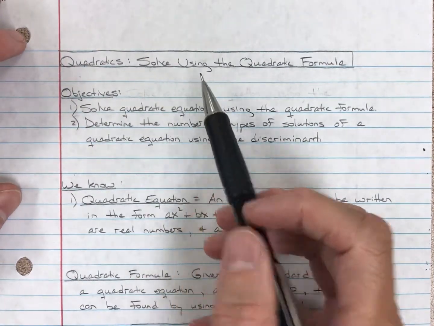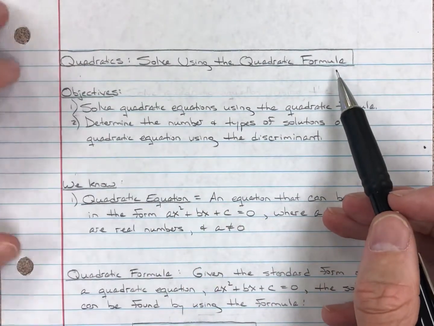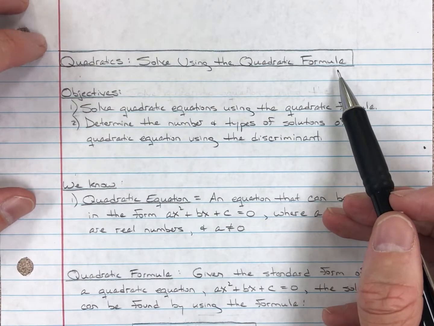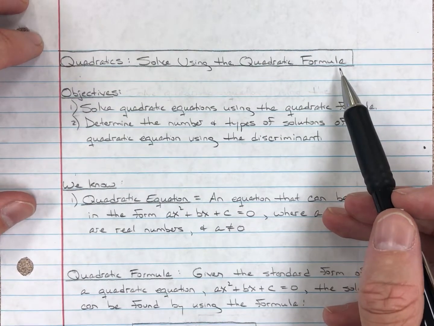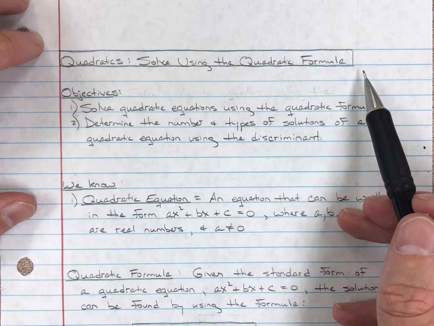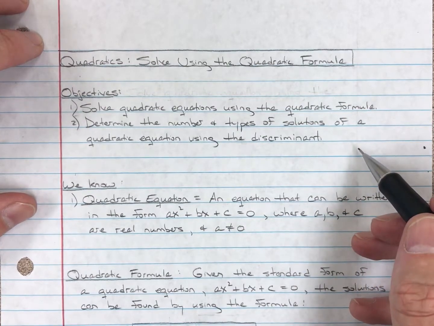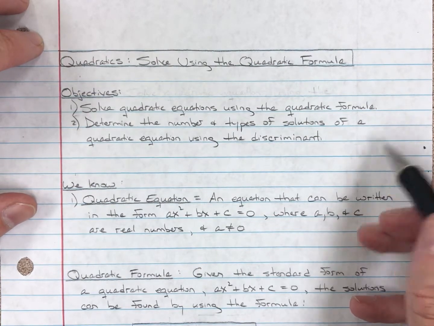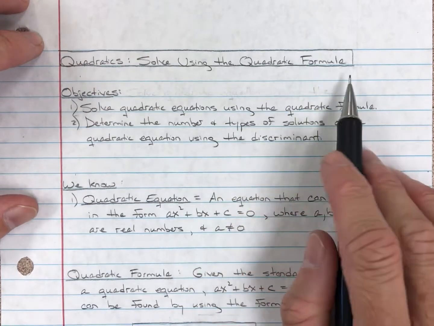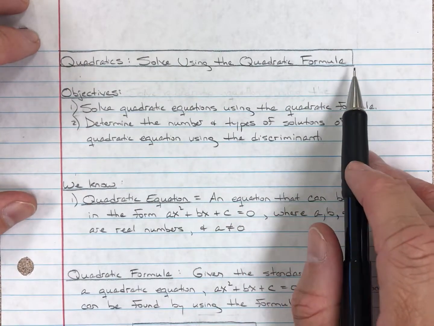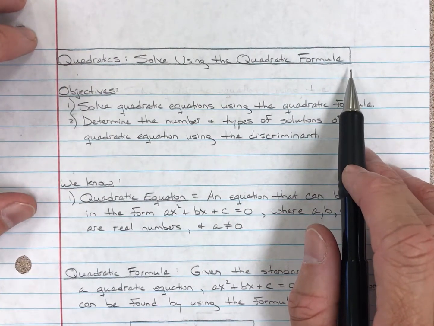Quadratics, solving them using the quadratic formula. All right, we've done a lot with quadratics thus far. We've talked about solving them using factoring. We've talked about solving them by completing the square. We've talked about solving them using square roots. So now we're going to get into the quadratic formula, which, as you might imagine, works for all quadratics.